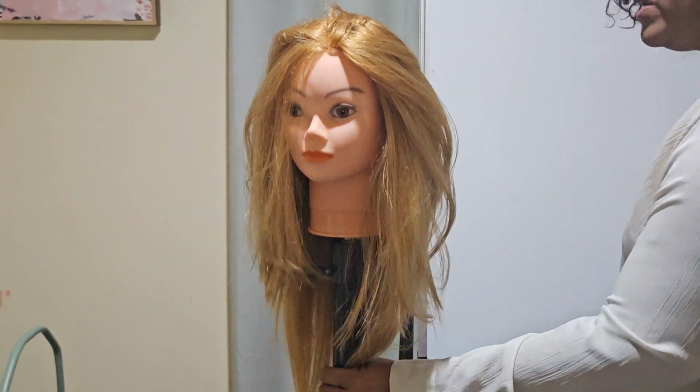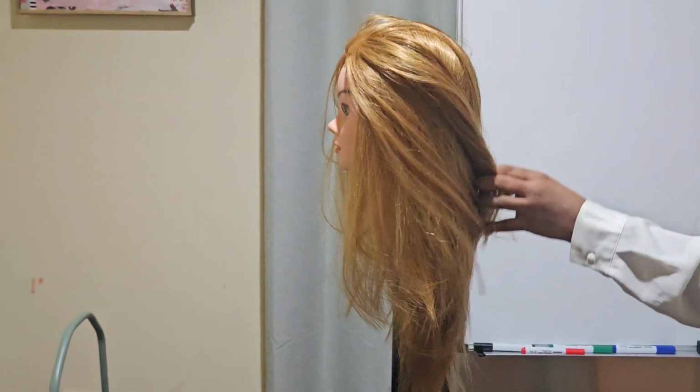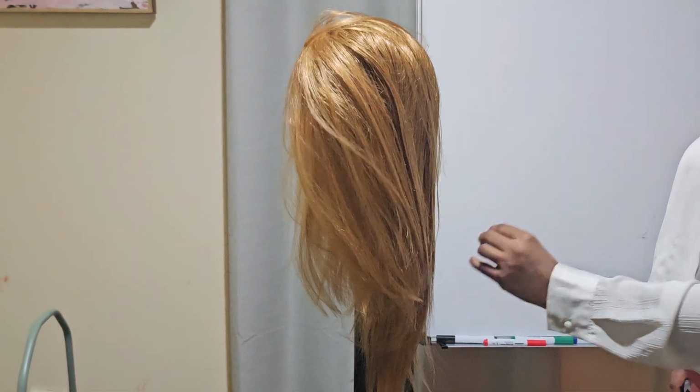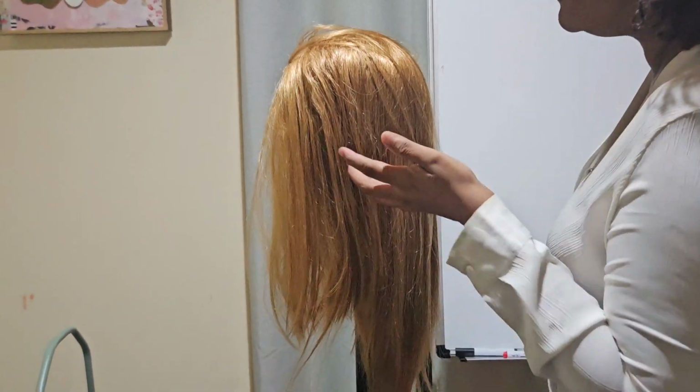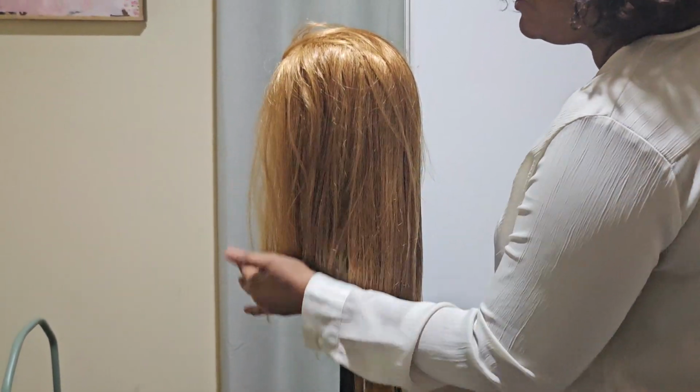You can see the movement this way, right? And if you push the hair towards this way, the movements are going to show more clearly this way.